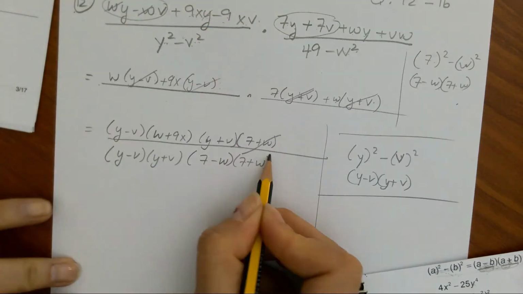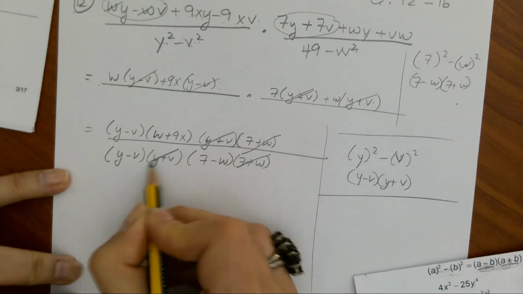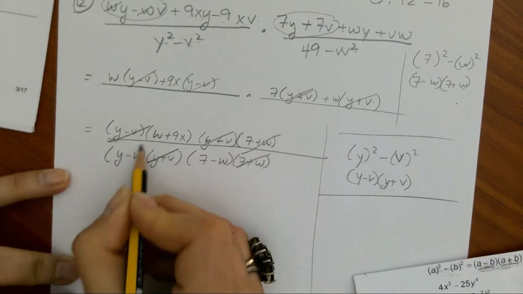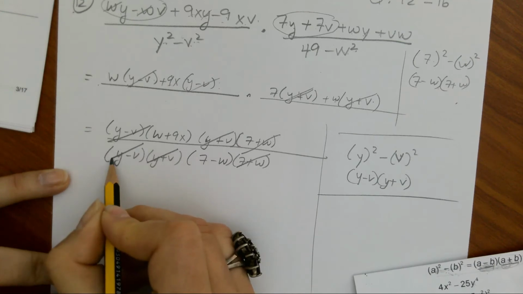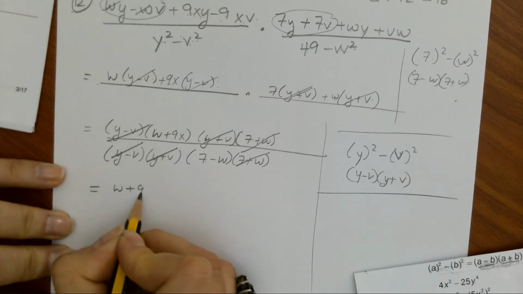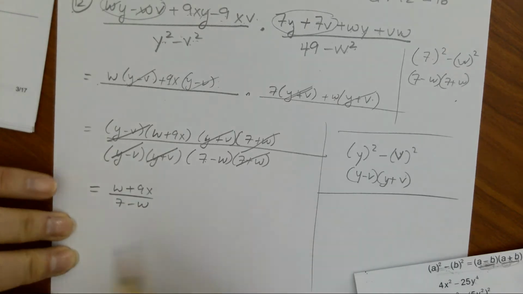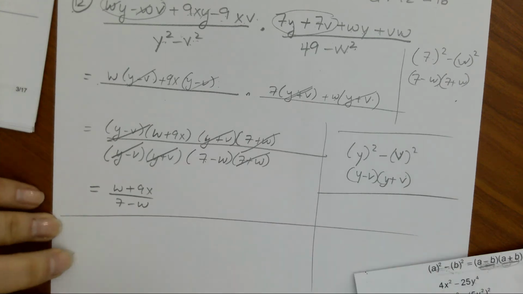Oh, there's a same over same. There's a same over same. And I'm left with this. So it's w plus 9x over 7 minus w. Like that. Whew! It's a lot of work.